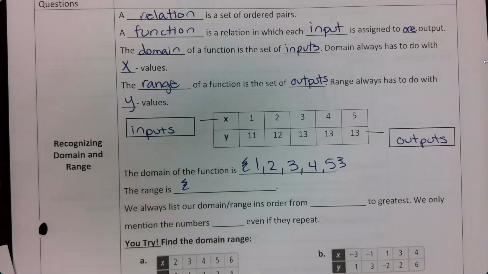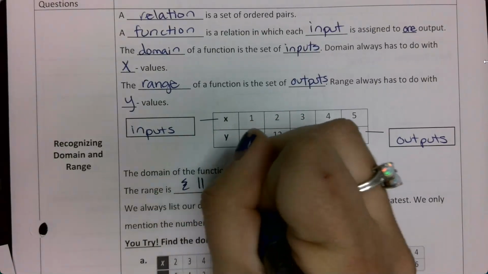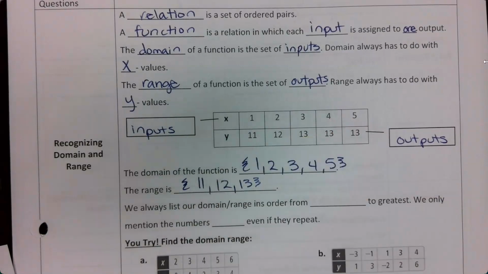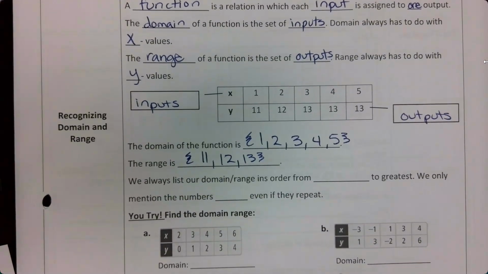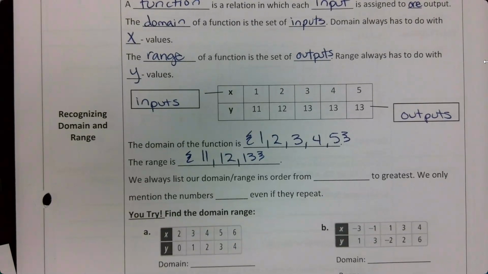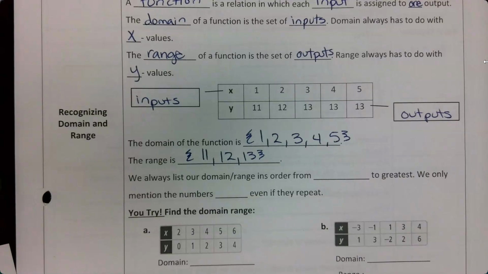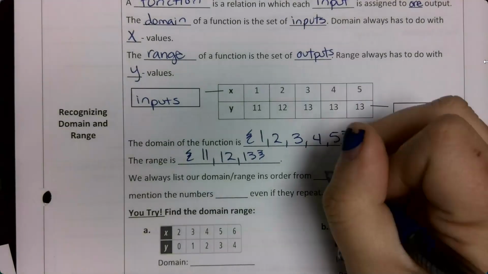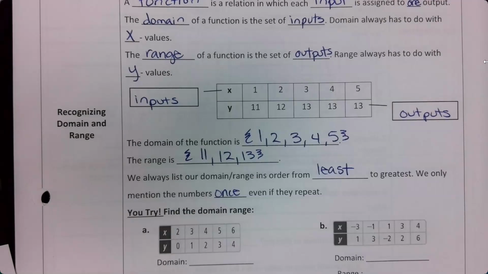So same thing for my range. I'm going to list my y values. What are the different y values I have? 11, 12, and 13. I only have to write the 13 once. It's just showing that it appears sometimes. So, like I said, we always want to make sure our list for domain and range is in order from least to greatest. And then we only write down each number once, even if they repeat.